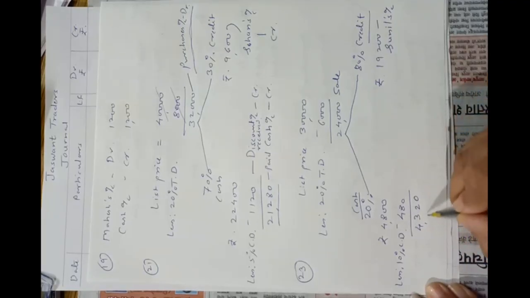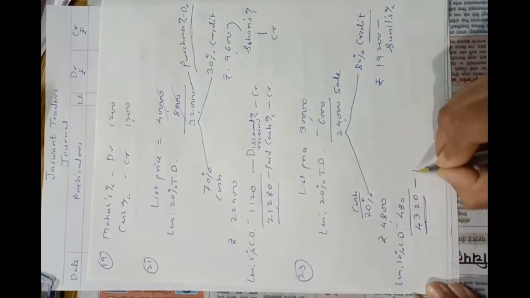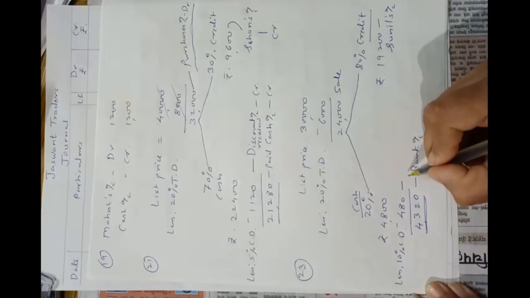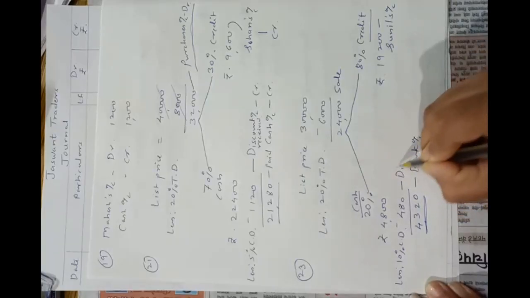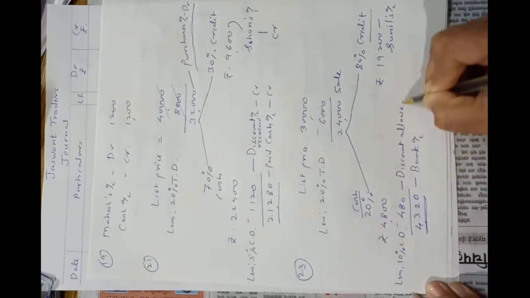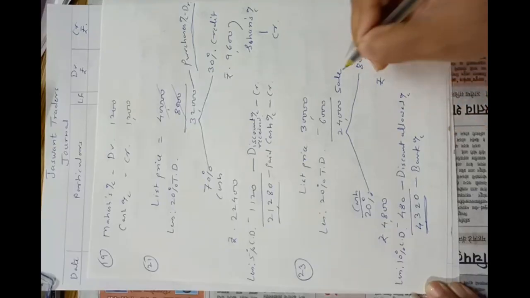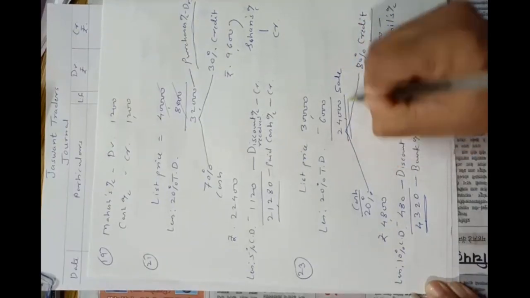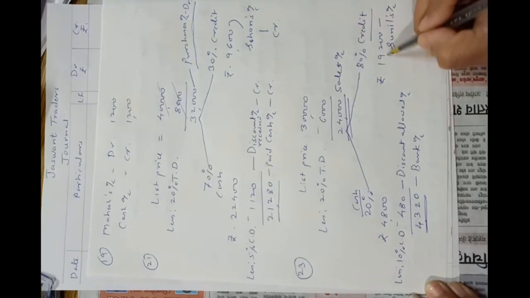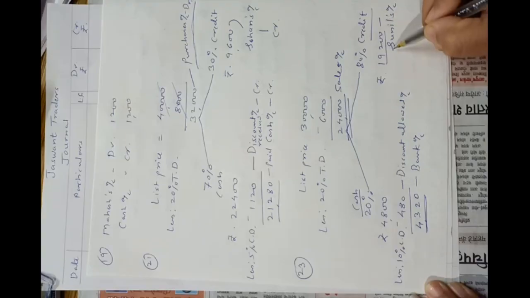Okay, so as this amount is given by check, heading will be bank account. This is discount allowed, that is discount given, so there will be discount allowed account. Here total sale is of 24,000, so it involves sales account, and credit transaction is of 19,200 rupees, so it will be shown under Sunil's account.